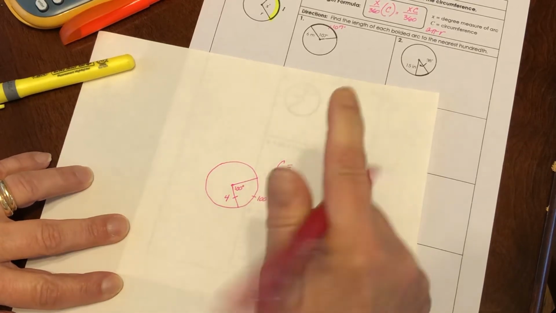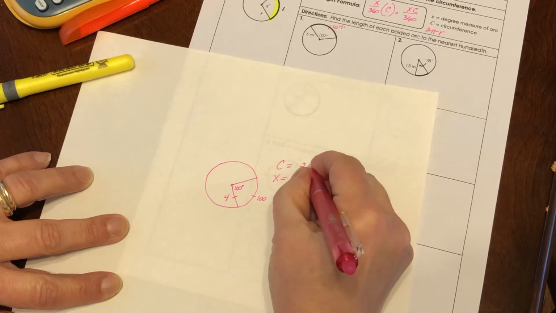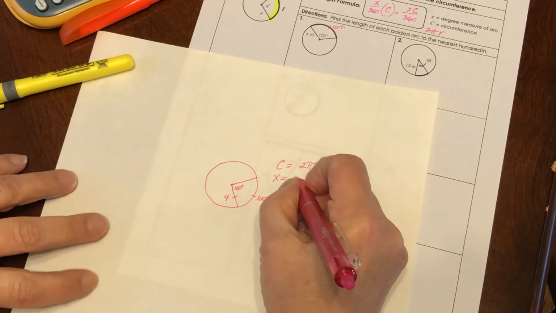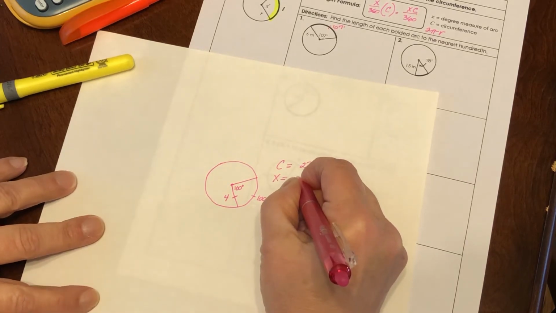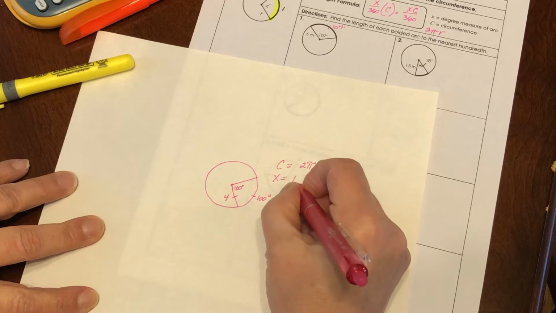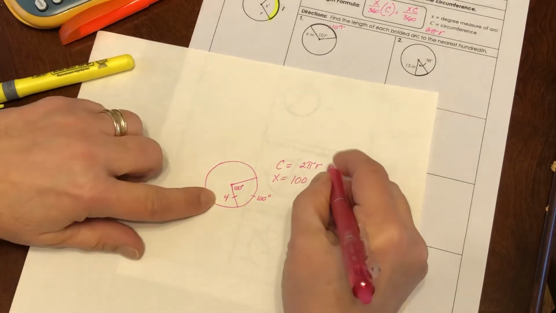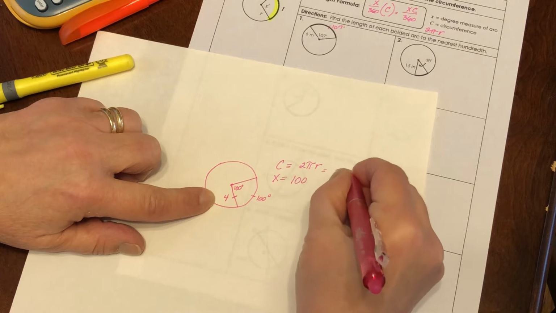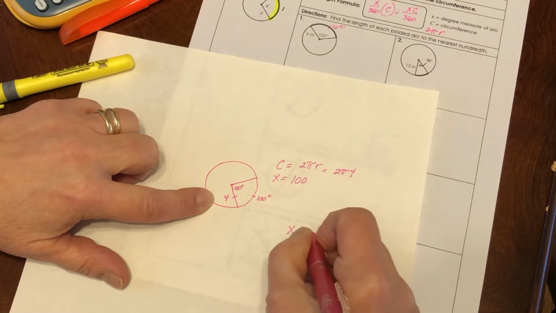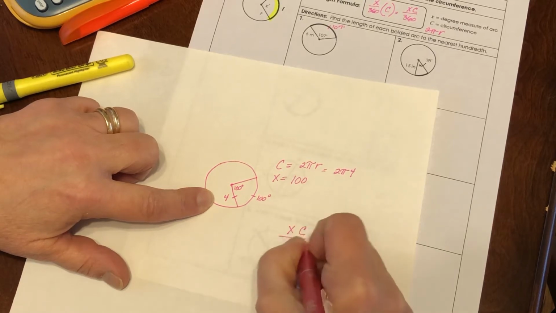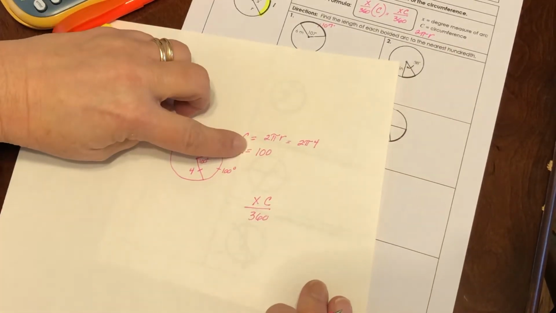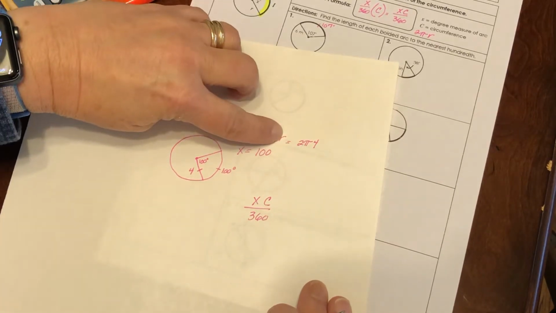So first I need to find the circumference, which is 2 times pi times the radius. And then I need to know what part of the circle that I have. This is the central angle, right? The degree right here. So x here is going to be 100. And the circumference here is going to be 2 pi times the radius, which is 4. So now I'm going to take those two things, put the x times the circumference and divide it by 360. Nothing hard about that, because I know what x is and I know what the circumference is because I had the radius.